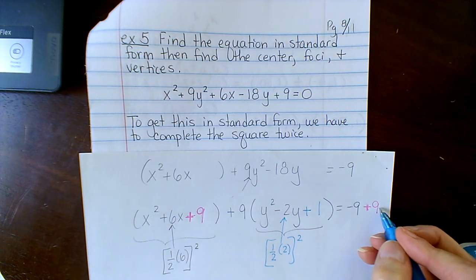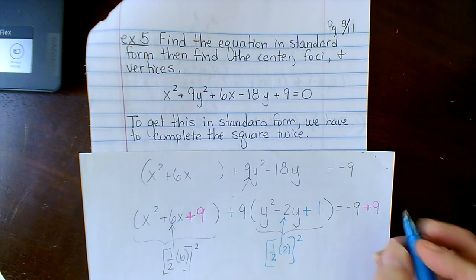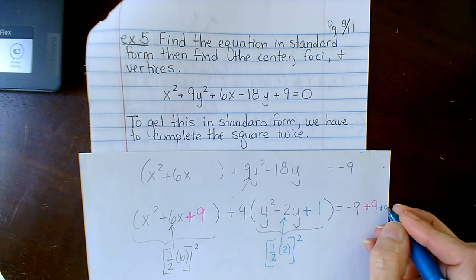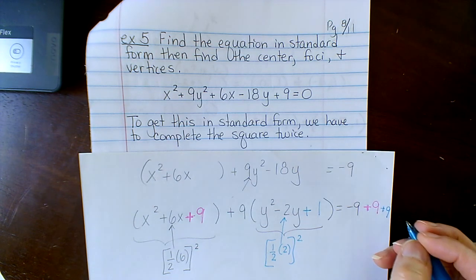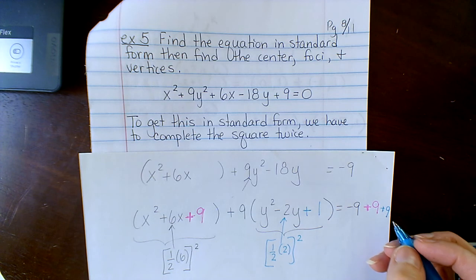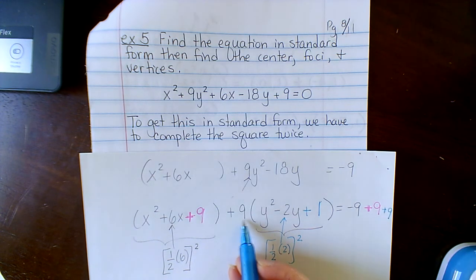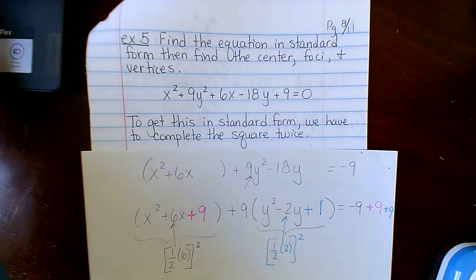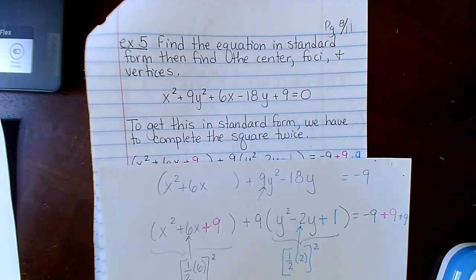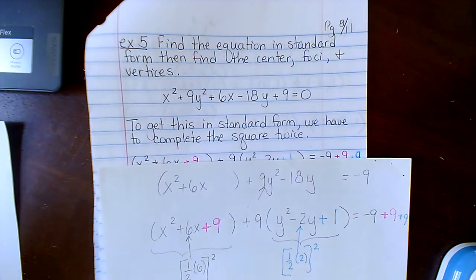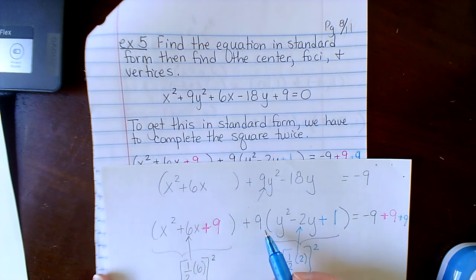Now you might think, oh, I'm going to go over here and add 1. I'm not. I'm going to go over here, and I'm going to add 9. What? Why didn't you just add 1? Because this 1 right here is being multiplied by that 9. So I have to take into consideration the fact that that 1 is inside those parentheses and is being multiplied by that 9.